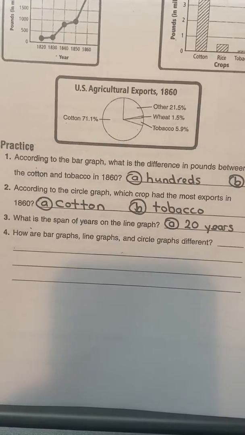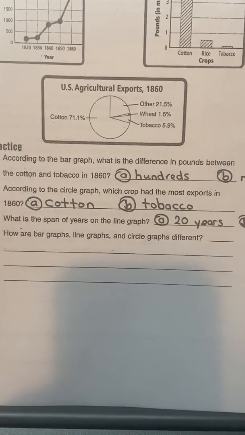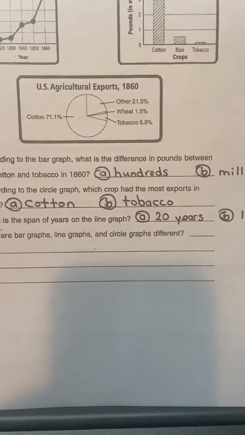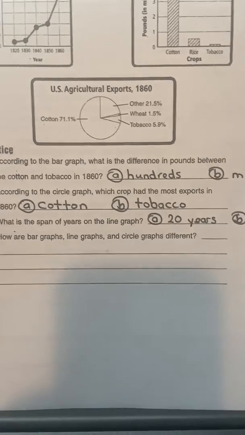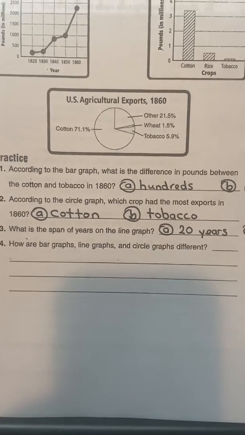And number 4, how are bar graphs, line graphs, and circle graphs different? They all give us information, but how are they different? Write a couple of sentences, 2 or 3 sentences, about how they are different.